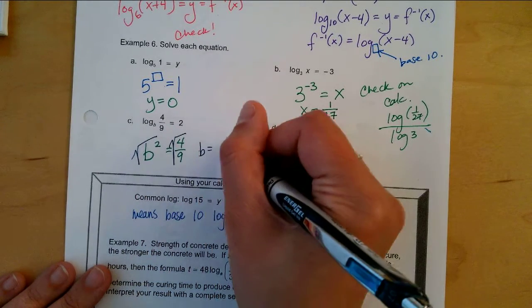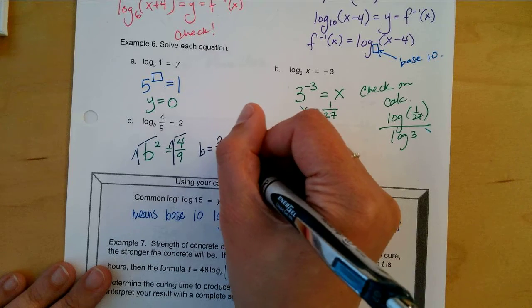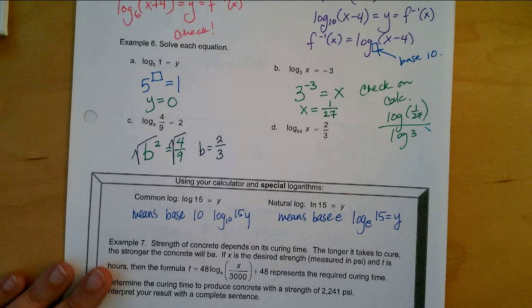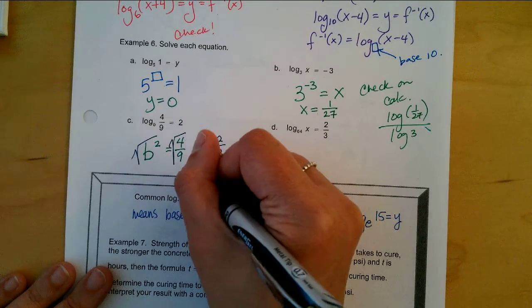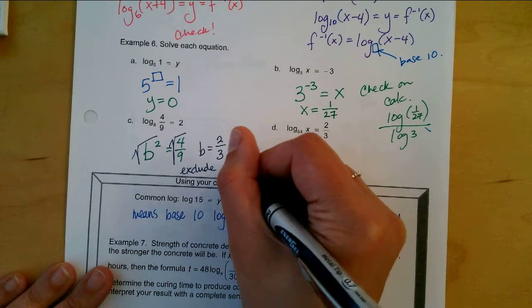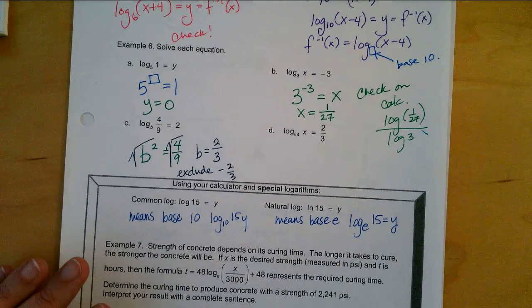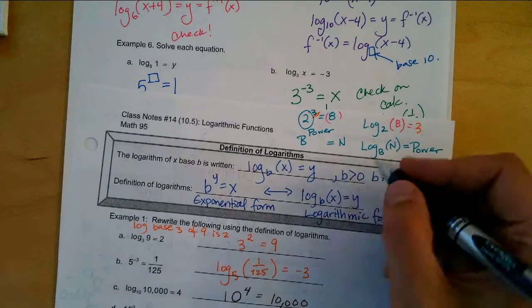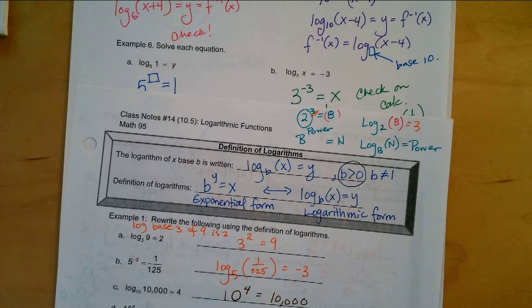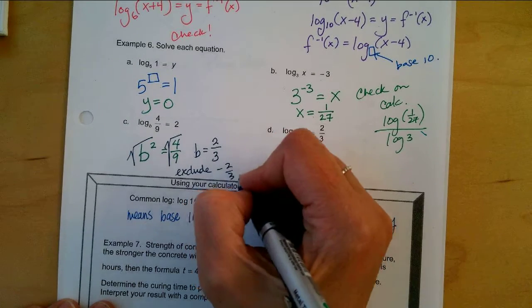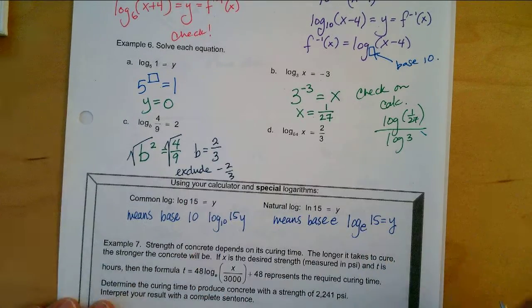The base is going to be what? 2/3. I think we said that the bases should always be positive. So we're not going to use plus or minus. So we would exclude -2/3. Didn't we say someplace that our base should always be? Yes, we did. Right here back in the definition, we said the base should always be greater than 0. So that's why we don't need the negative version. We just need that 2/3.